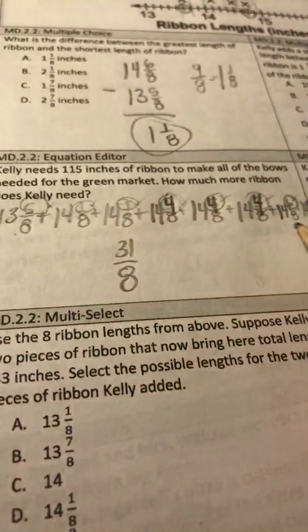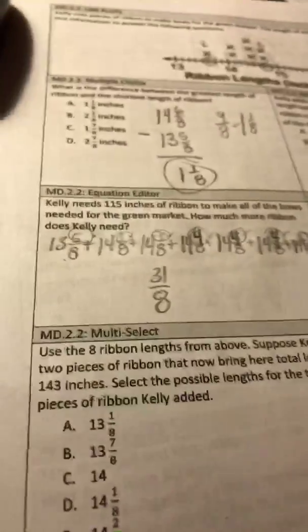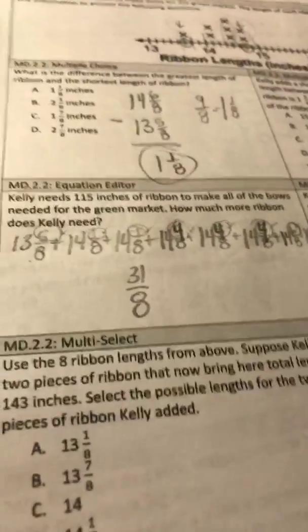Hey Ava, hola chicari. We're looking at the backside of review part 2.